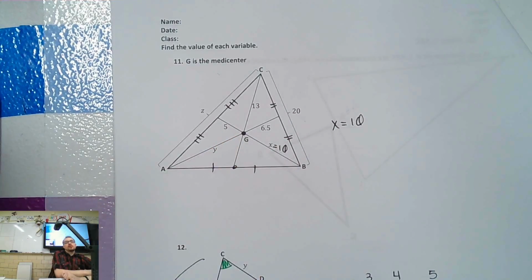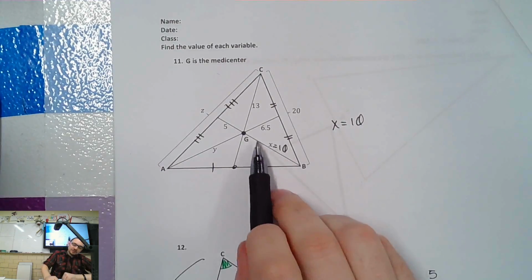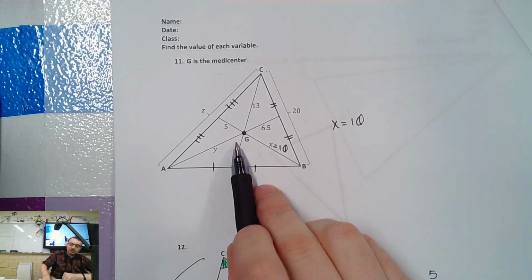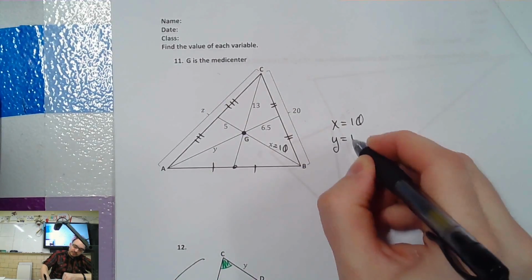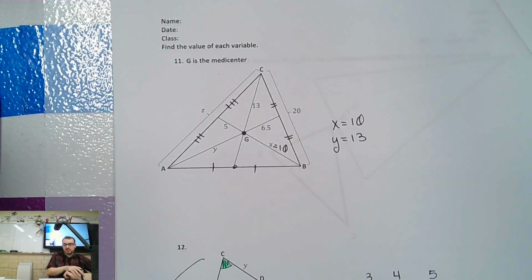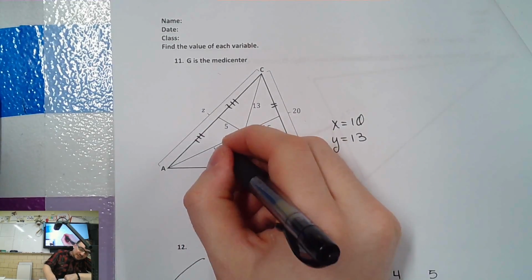We proved that like 4 weeks ago, but that's a property of the medicenter. So on that quiz where we did medicenter, that was one of the things you had to list. Okay? Center of mass and 2-to-1. If this is 6.5 and y is the bigger side, what's y going to be? It's 6.5, doubled, right? 13.